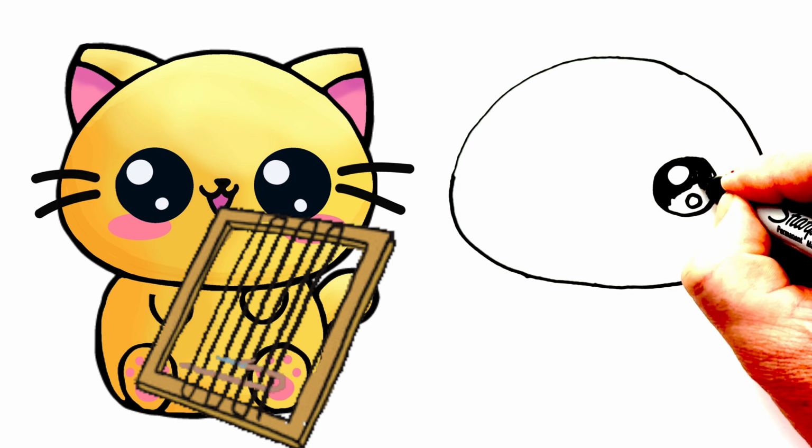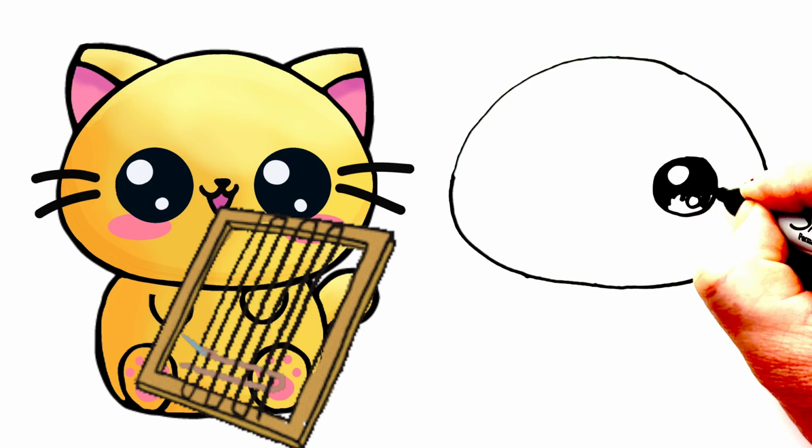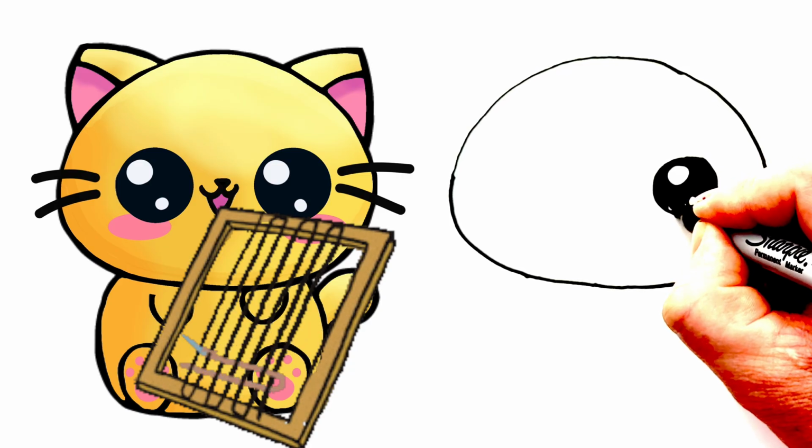Oh, looks like our kitty is becoming an amazing weaver. See, kitty? Yarn's just not for playing with. You can create a weaving with that yarn.